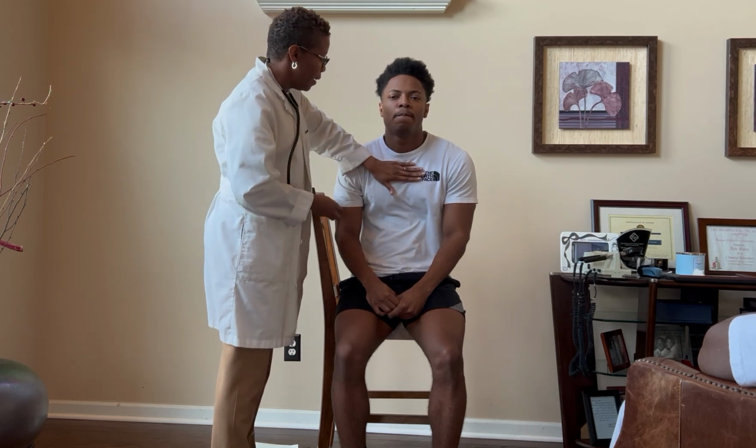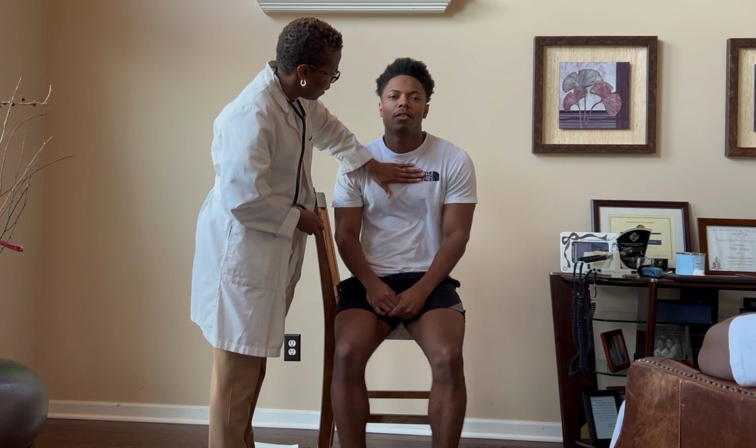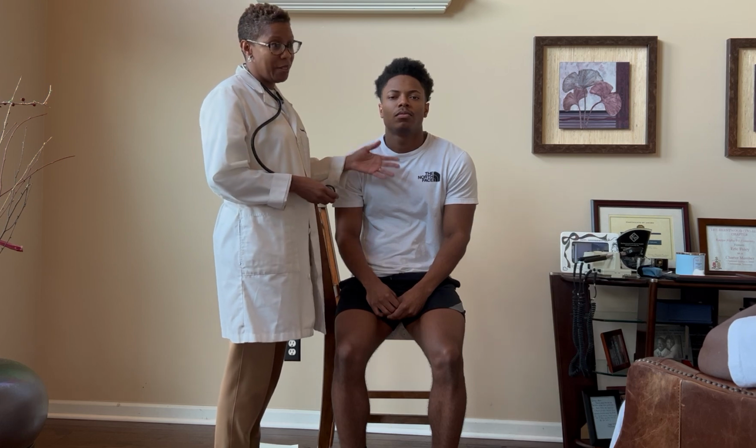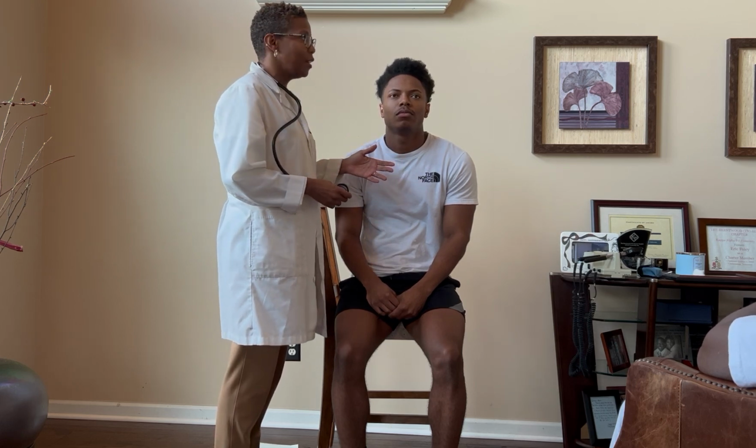So, can you say 99? 99. Okay, so I palpated and I auscultated for his breath sounds. He didn't have any adventitious breath sounds in his anterior chest. So since we're at the anterior chest, we're gonna move down to his cardiac system. Any questions so far? No.